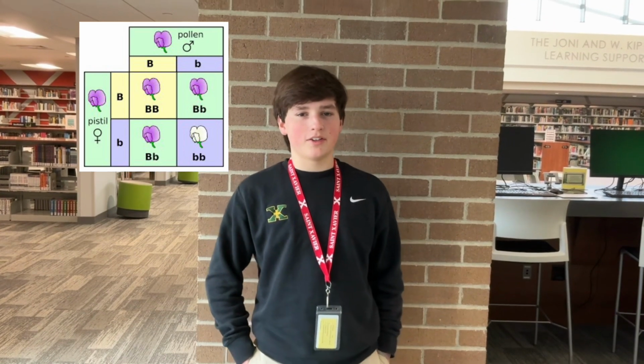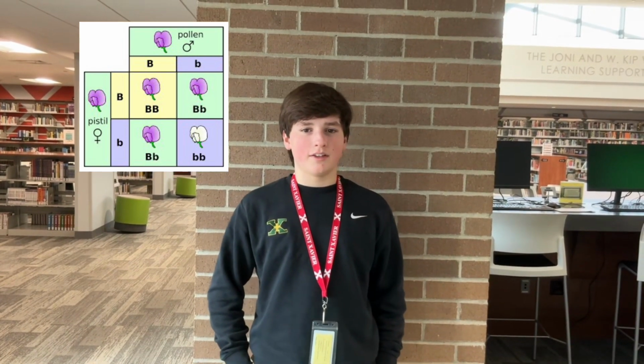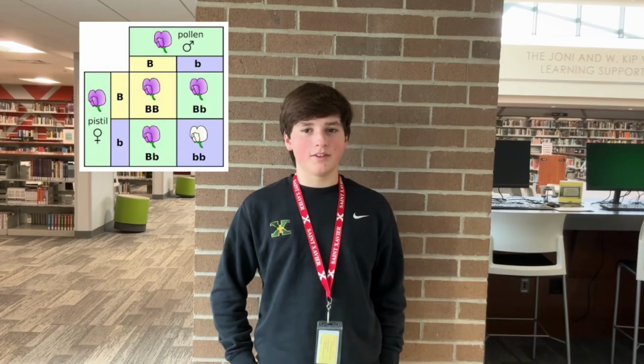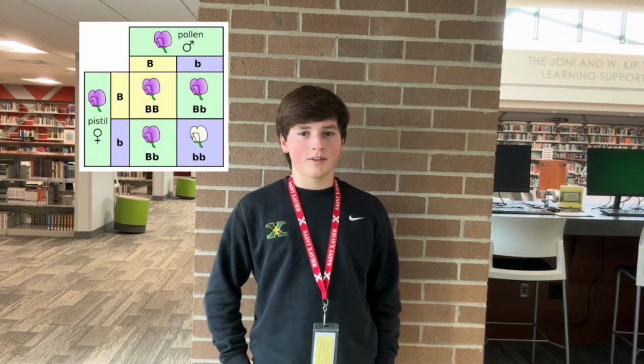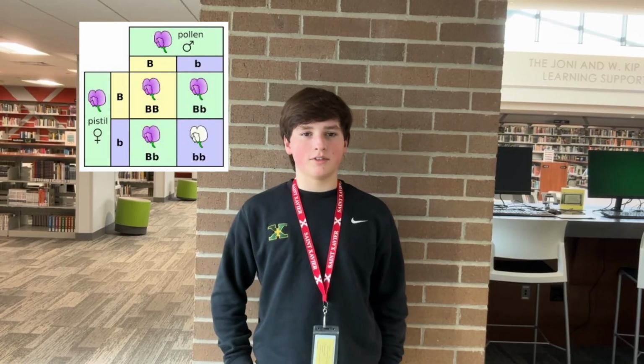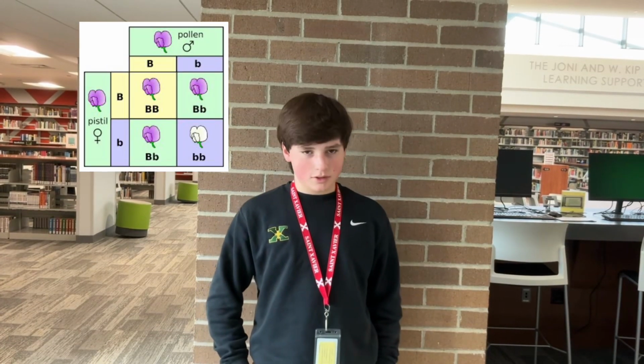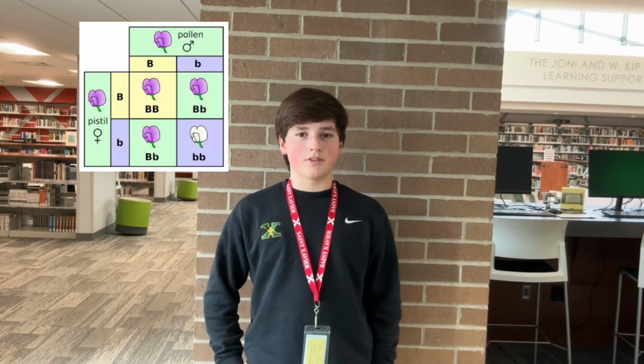If a plant has 2 dominant alleles for flower color, it will have violet flowers. If it only has 1 dominant allele and 1 recessive, it will show the dominant allele. Only when the flower has 2 recessive alleles will it show the recessive trait.